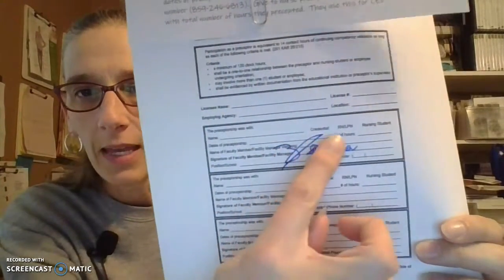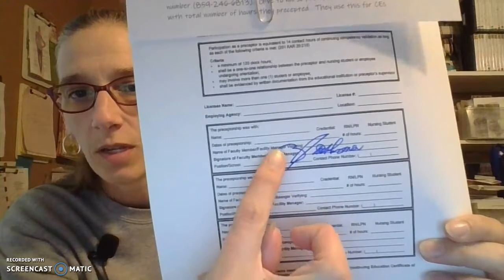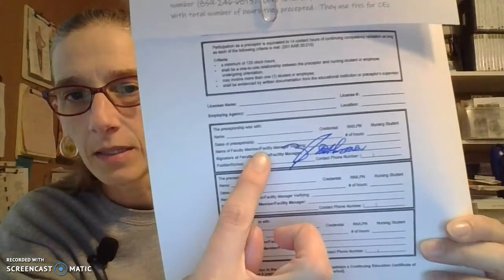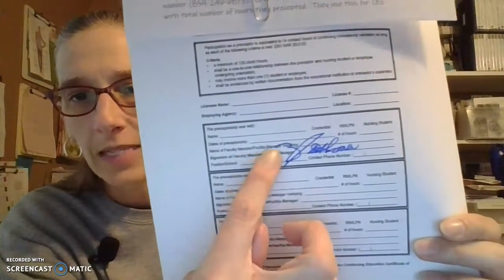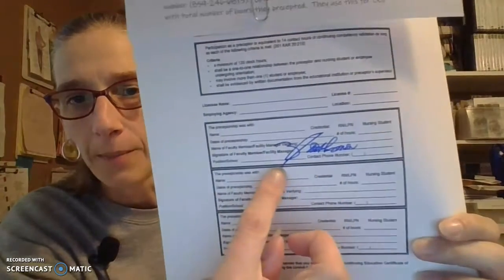Basically, you're just going to fill out this square right here and fill out the name, circle nursing student, the name of the nursing student, the dates of the preceptorship, the name of the facility, faculty member, well, that's me, and there's my signature, so that's fine. And position or school, you just need to write BCTC in here, and contact phone number. I'll give you my phone number up here to put on there. Okay, so this is what they need for their CEs so that they get CEs for doing the full 120 hours.